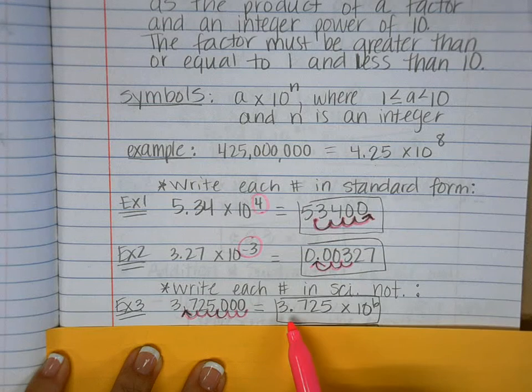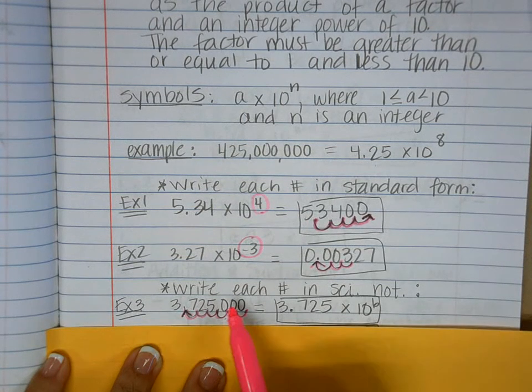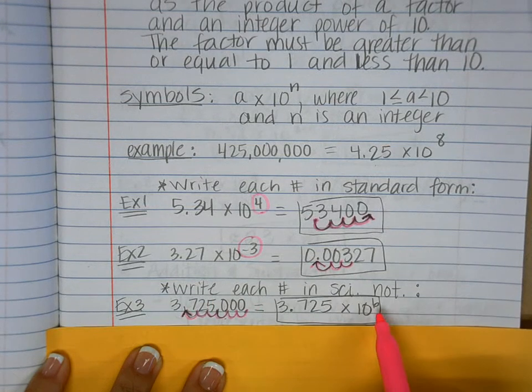And that's how I get the 3.725 times 10 to the 6. So we don't write the zeros anymore. So if you have a big number here, greater than 1, you're going to have a positive exponent attached to your 10.